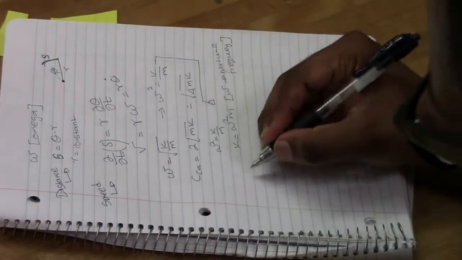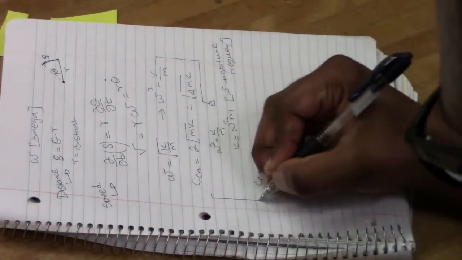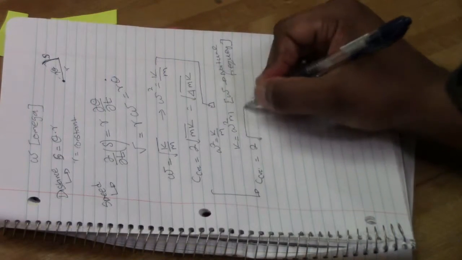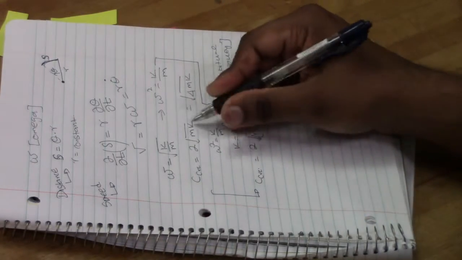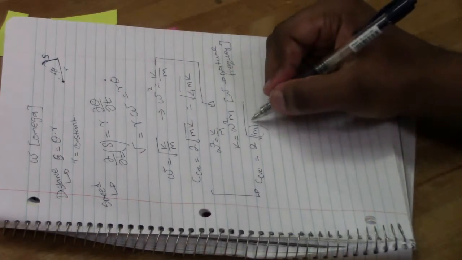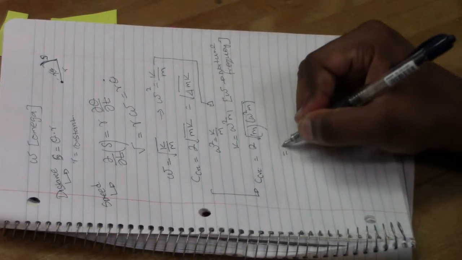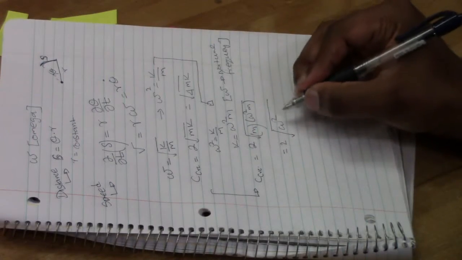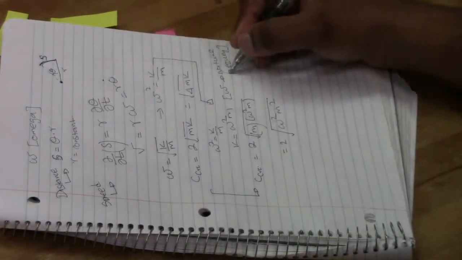So C critical is equal to 2 times the square root of m times k, and we replace k with omega squared times m. So omega squared times m squared.